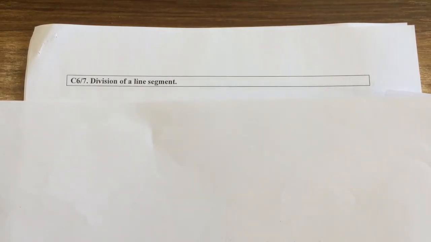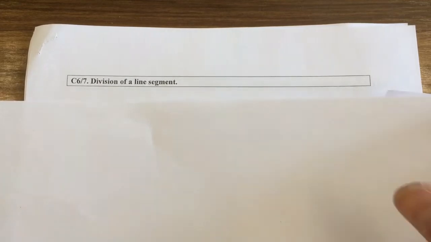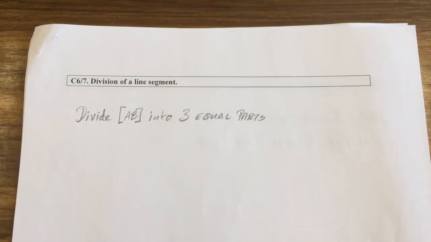Construction 6.7, division of a line segment. Method 1. Example: divide the line segment AB into 3 equal parts.